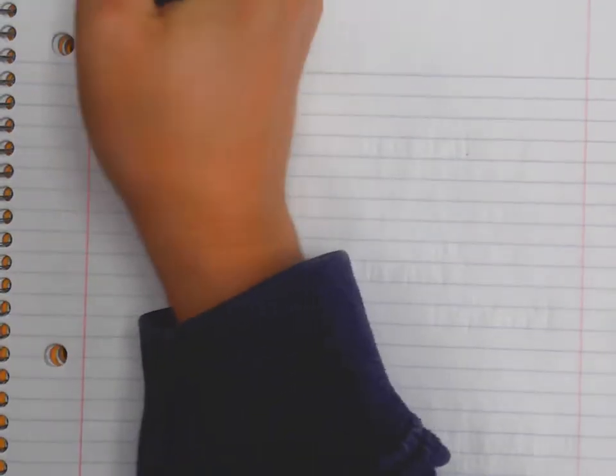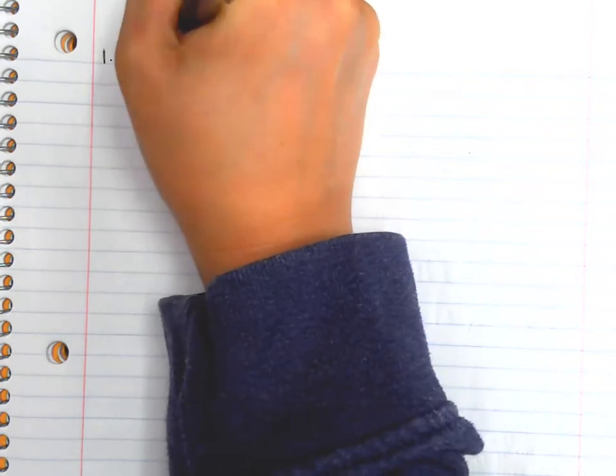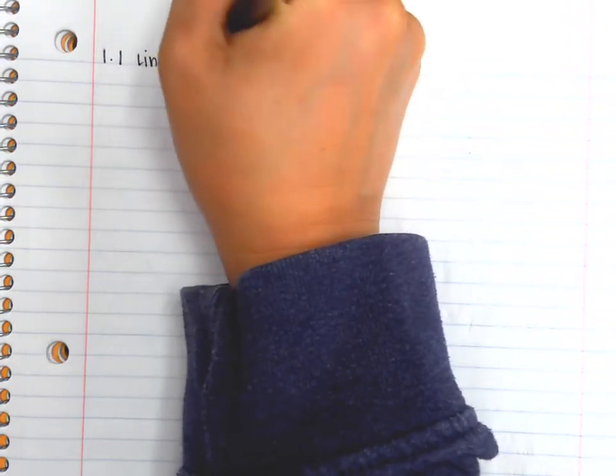Hello, Algebra 2. So we are going to start in chapter 1 today. 1 is linear equations. At some point, we'll have like a uniform chapter, but in the beginning, we kind of go all over the place. So 1 is linear equations.